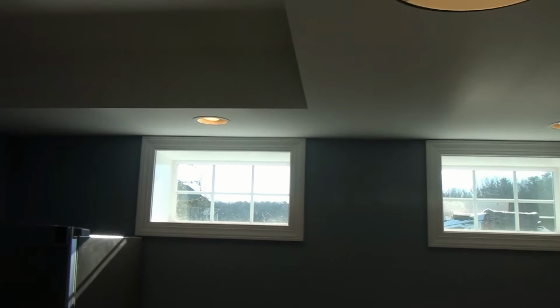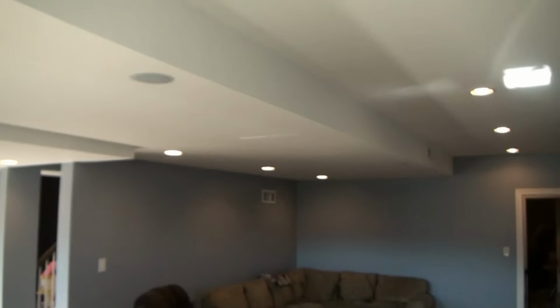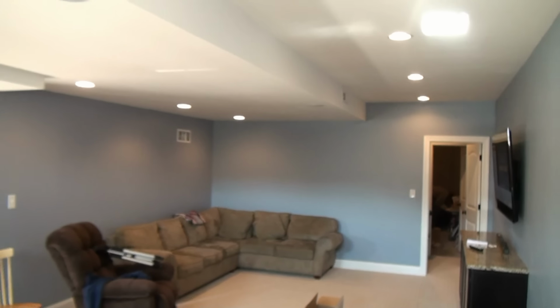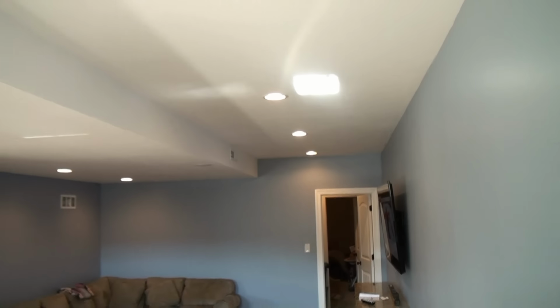So we kept that soffit turning out to the end over top of the refrigerator and balanced out those windows. And then turning back around this way, you can see that lower soffit runs the whole way down to the other end of the basement, to the finished wall. And then we have the high section of ceiling that runs the whole way down the basement, down to this end, to this soffit. Okay, so I hope that makes sense to you.